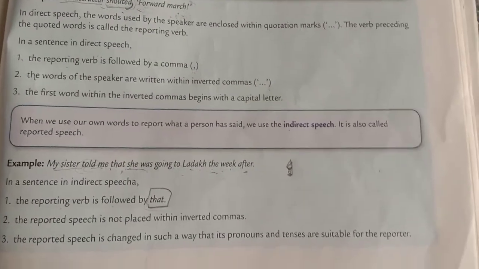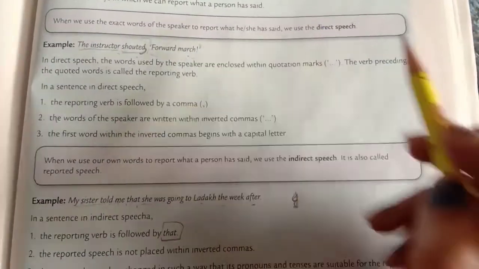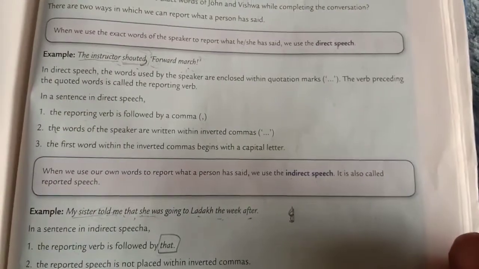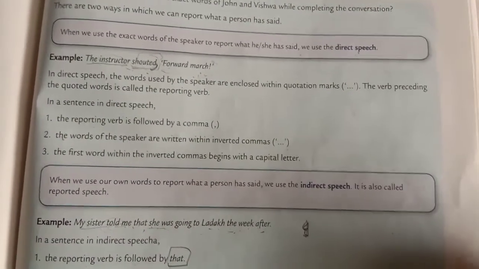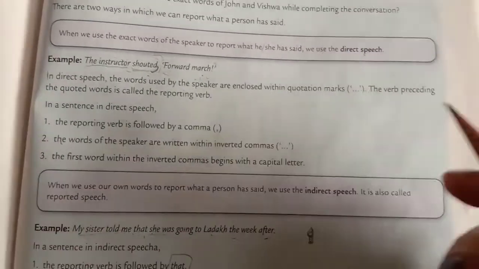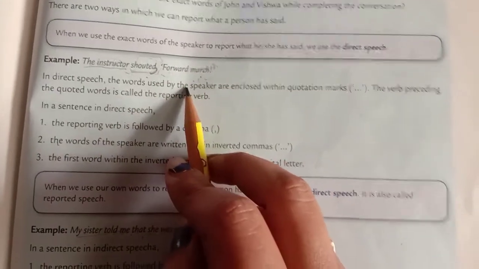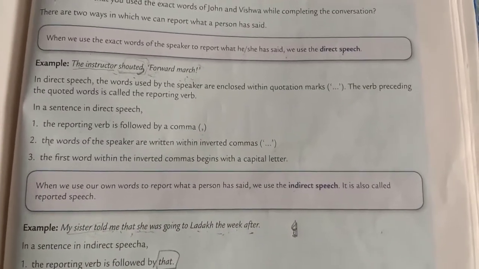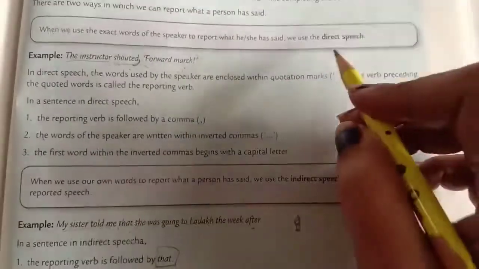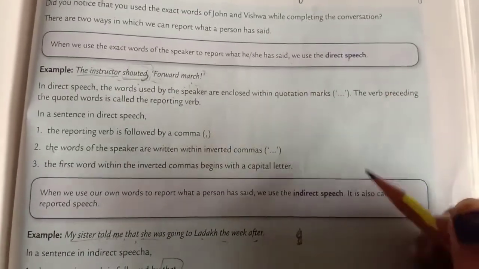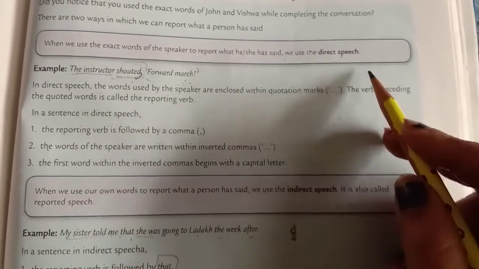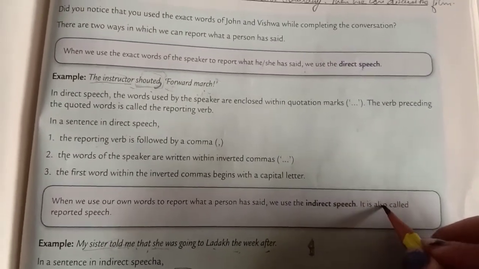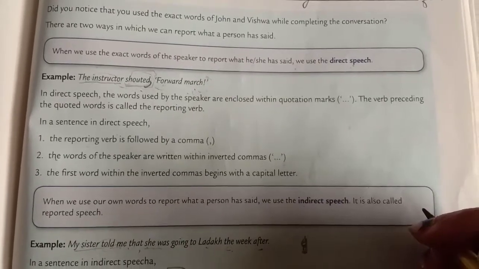Okay? So the reported speech or the direct speech, they both are giving us the same information but in two different ways. Here we are quoting the exact words of the speaker, and here we are using our own words to express the same. Now they can be interchanged into each other. They can be converted from one form to another. So let's see the different rules for doing the same thing.